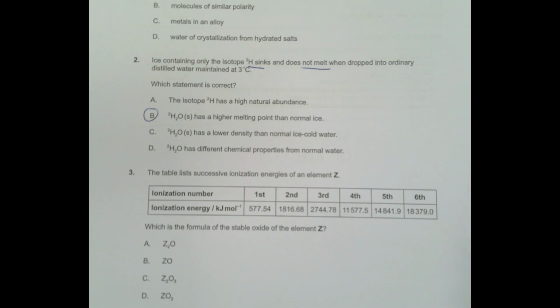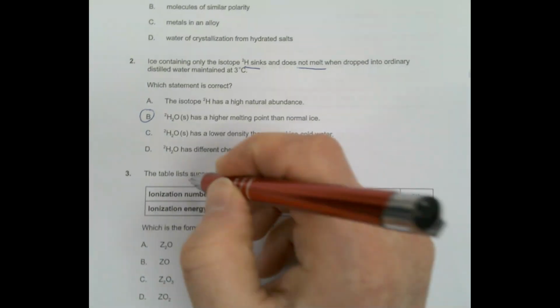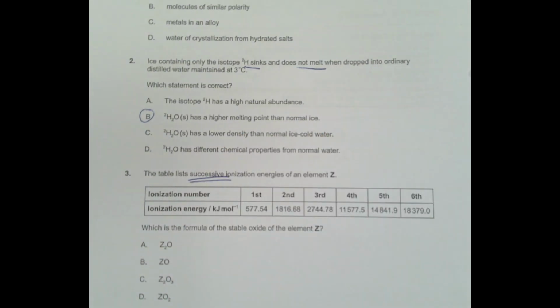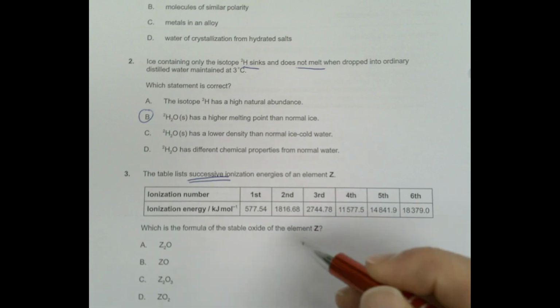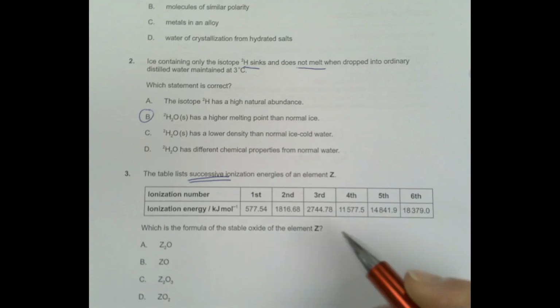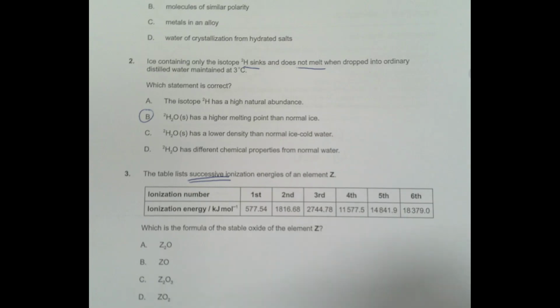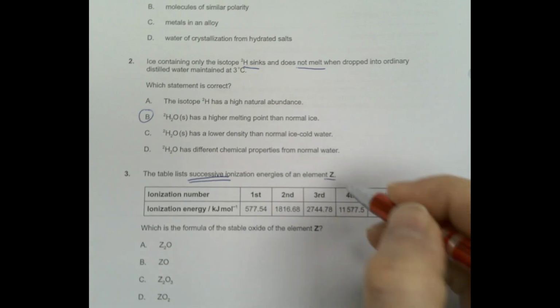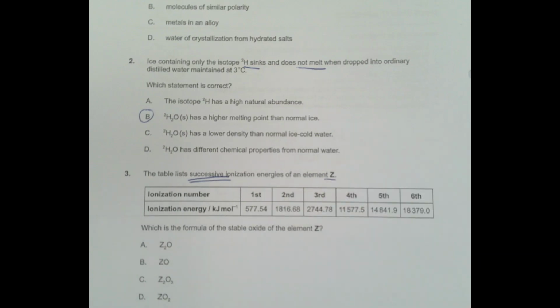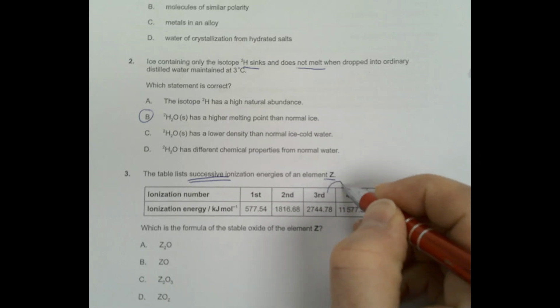Question 3 is around successive ionization energies. This is not ionization energies across a period or down a group or anything like that. It's the successive ionization energies, the energy required to take off the first, then the second, then the third, and so on, of one element Z. If you've got successive ionization energies, you're looking for the one with a really significant gap between them.